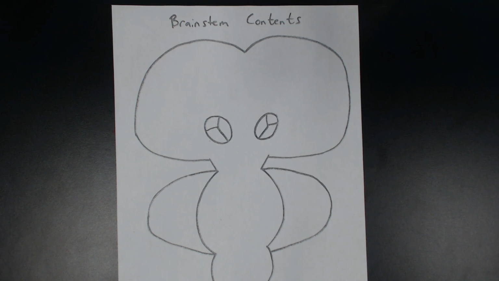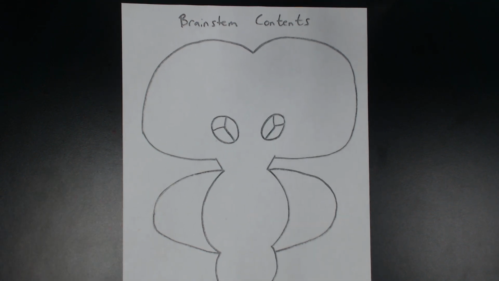And then this is the brainstem portion of the course. Hopefully this will go pretty well. We'll have to wait and see. What I'd like to do is talk about what you'd expect to see in the brainstem.